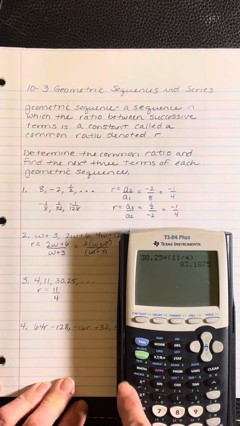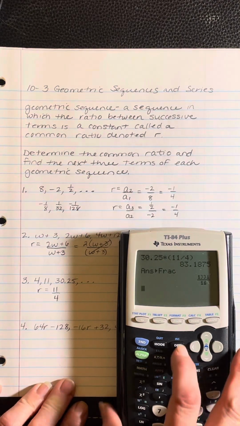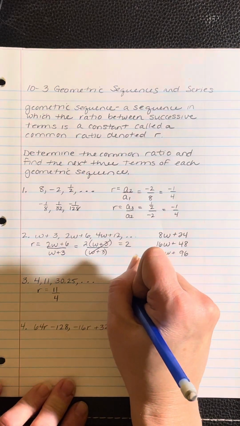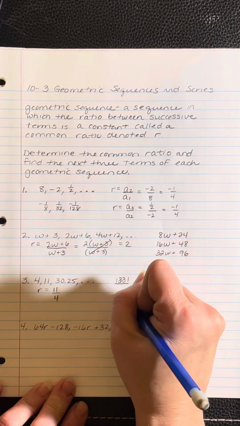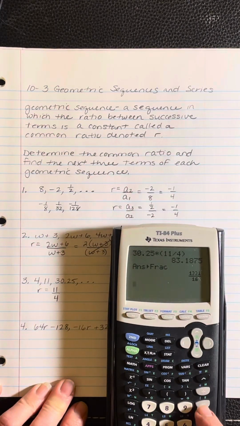And I don't want to write out that decimal. So I get 1,331/16. And then I take that times 11/4.